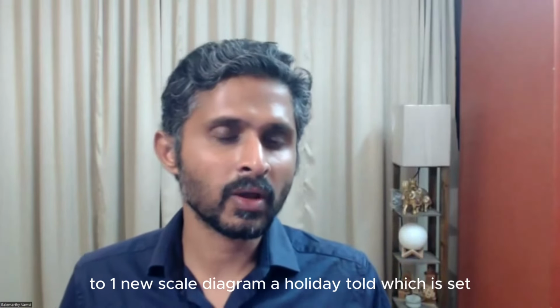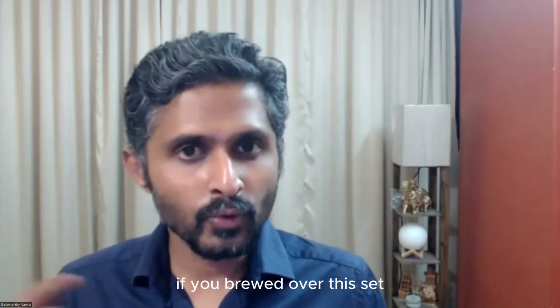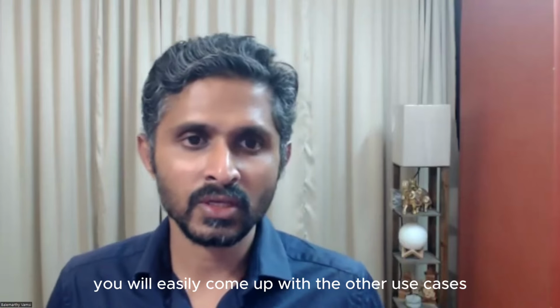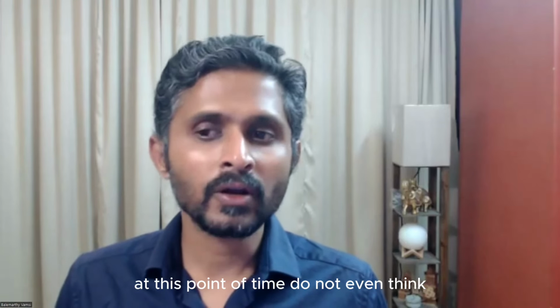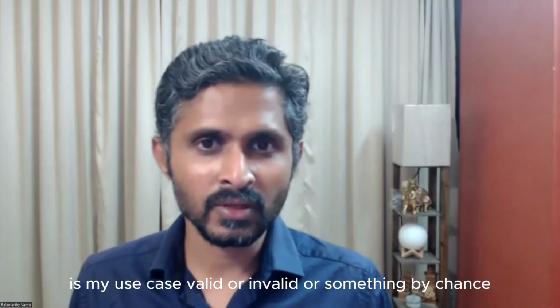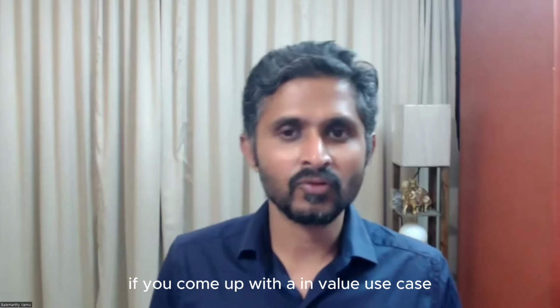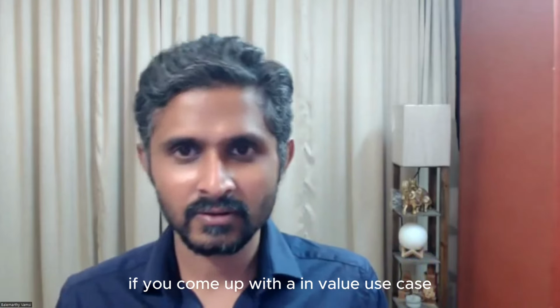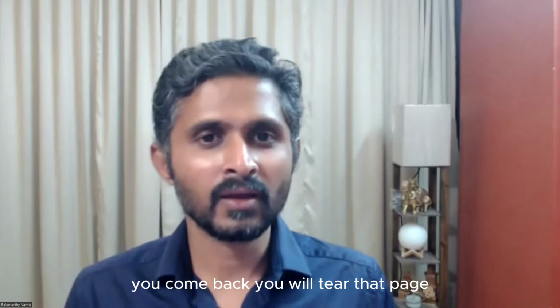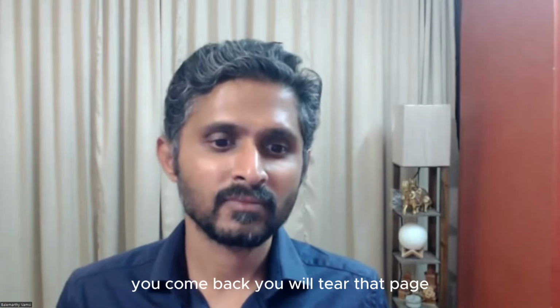To one use case diagram I already told, which is set. If you brood over this set and also keep your requirements document by the side, you will easily come up with the other use cases. At this point of time, do not even think, is my use case valid or invalid? By chance, if you come up with an invalid use case, when you are doing it, you will feel it. You come back, you will tear that page.